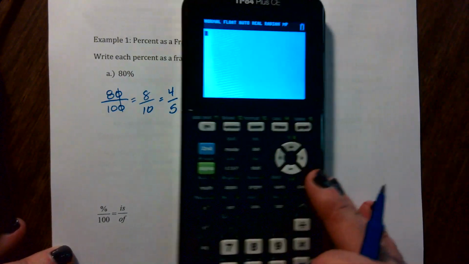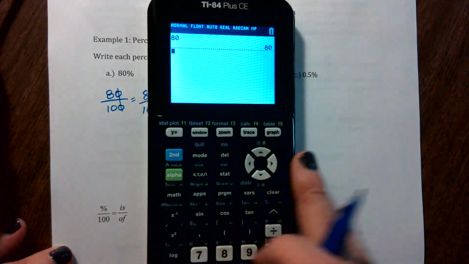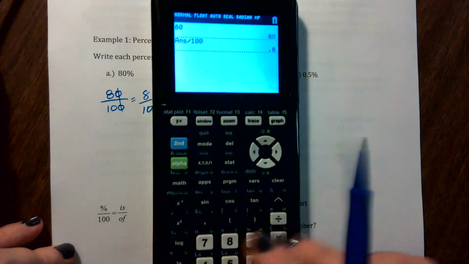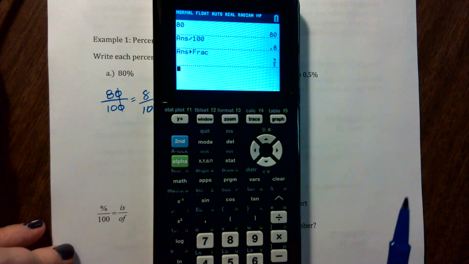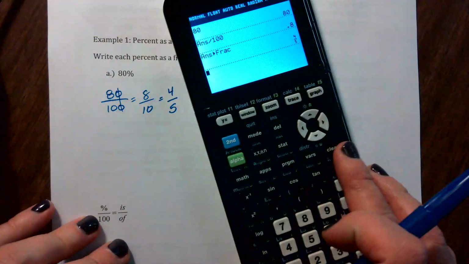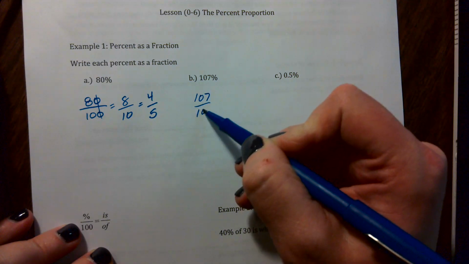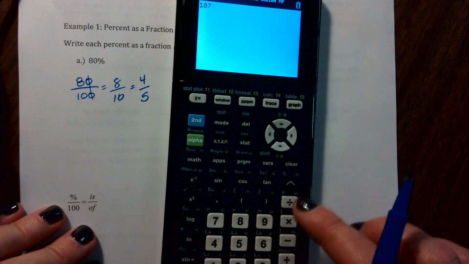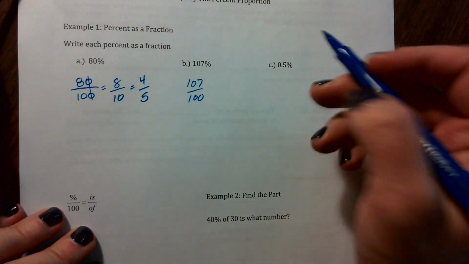What you could do is say, all right, 80 divided by 100 is 0.8. Then you could hit the math button, fractions already highlighted, hit enter, and it gives you the smallest fraction it can possibly have. Okay, so 107 out of 100 is a fraction. Let's see if we can reduce it any more. Divided by 100. Math, fraction, enter. It is what it is, okay?